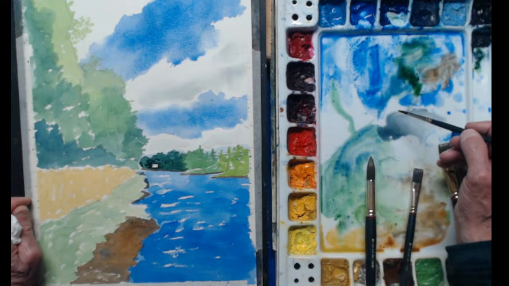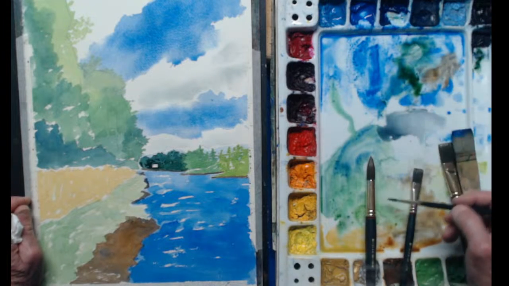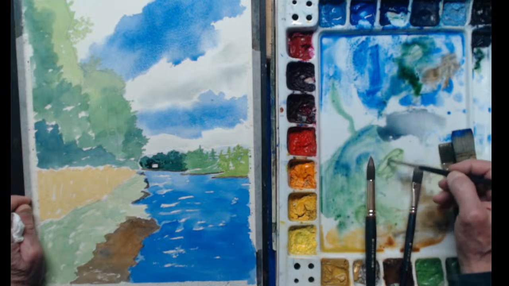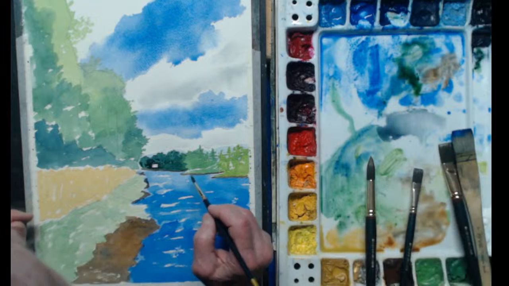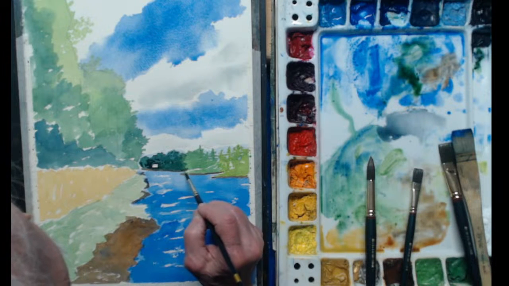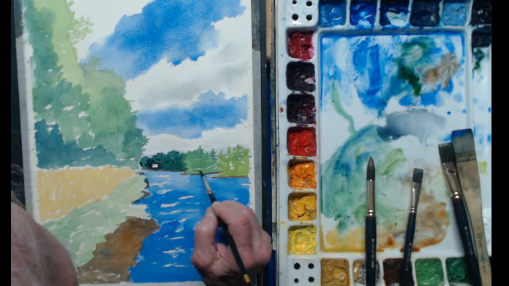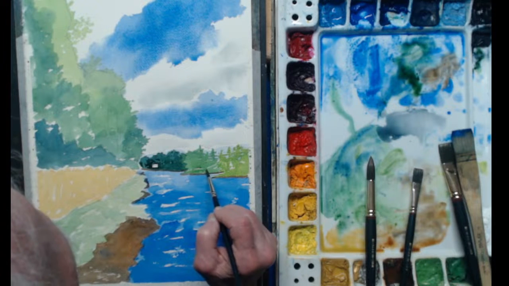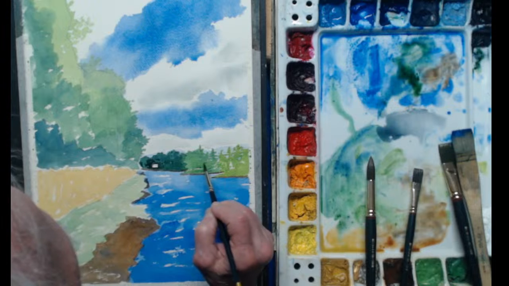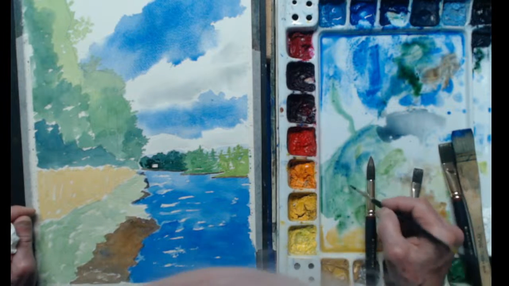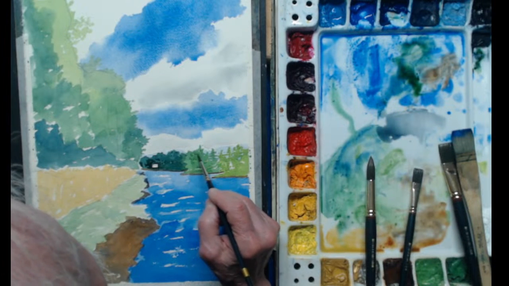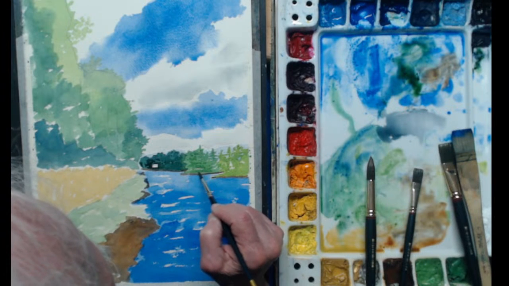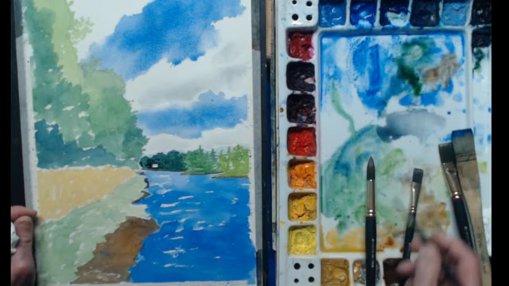And then the next one I'm going to put in a little middle green, and I'm going to build this up a little bit. And put a little bit of darks in here, give it little shadows inside the trees, a little bit of dimension.